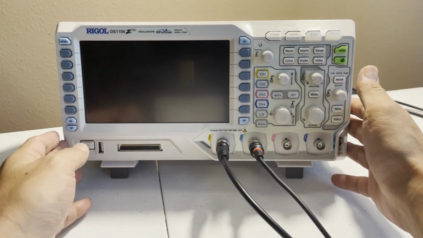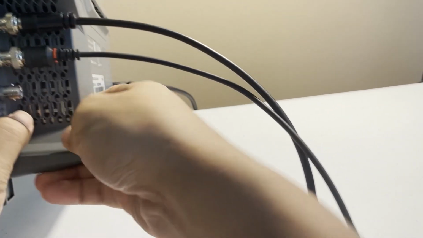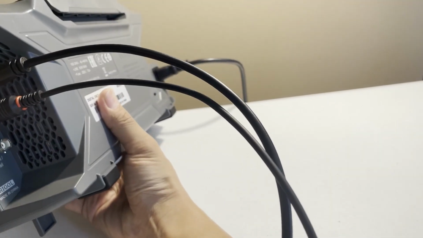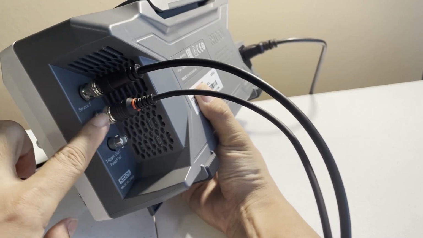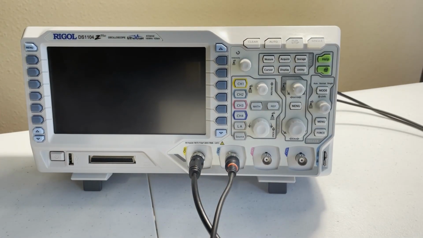First of all, you need a function generator. Luckily, the oscilloscope does have a built-in function generator. It actually has two channels, channel 1 and channel 2, so I'm going to use both. I'm going to show you all the way from the beginning, from when I turn on the oscilloscope.